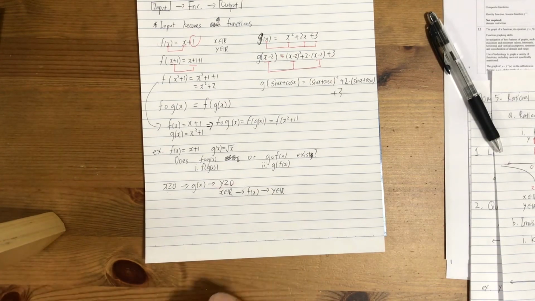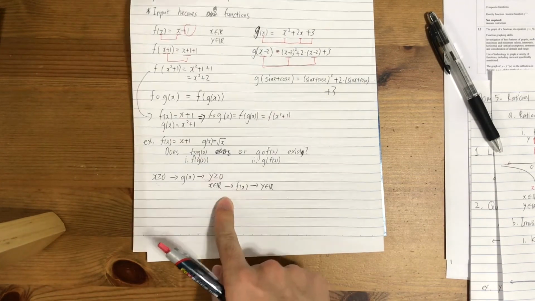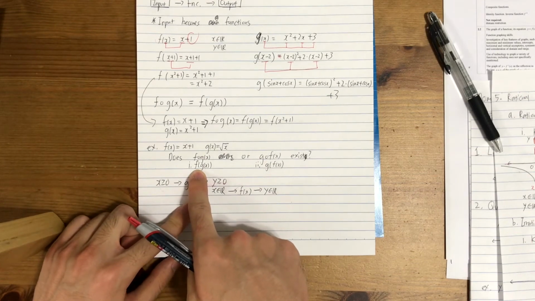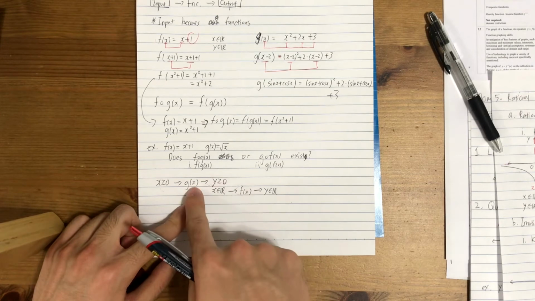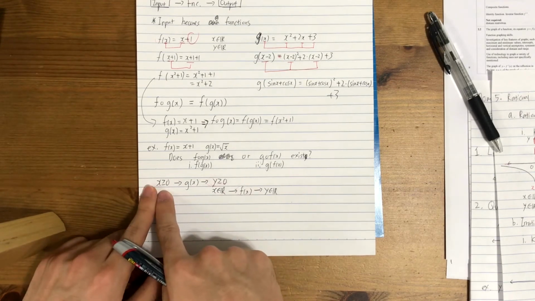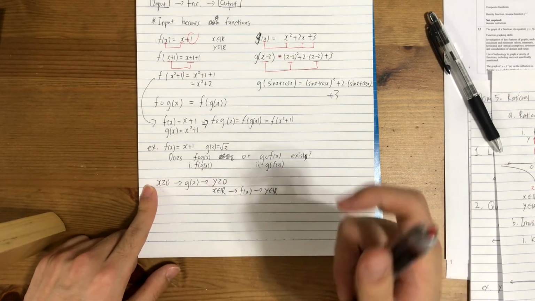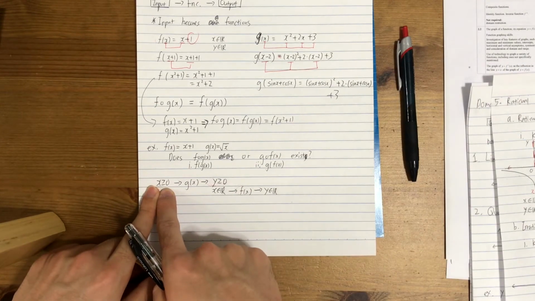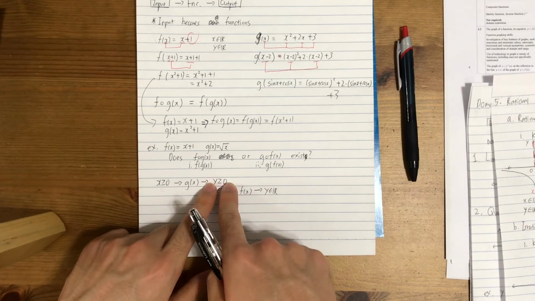That's how it works. Then for this case, does f of g exist? That means, can we find f of g for every value in the domain? The answer is yes. Why? Because x is greater than or equal to 0, so we have all possible values of y.